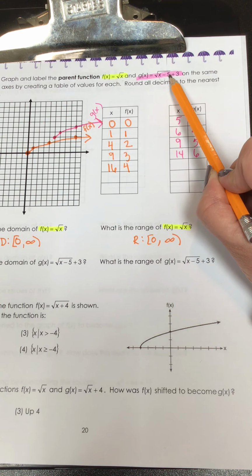Okay, part B, what is the domain? Now we're looking at the pink one I have here. So furthest left this thing goes is 5. There's no part of the function that exists over here. So it starts at 5. I'm including that, and it goes to infinity. It starts at 5 and goes to the right forever.